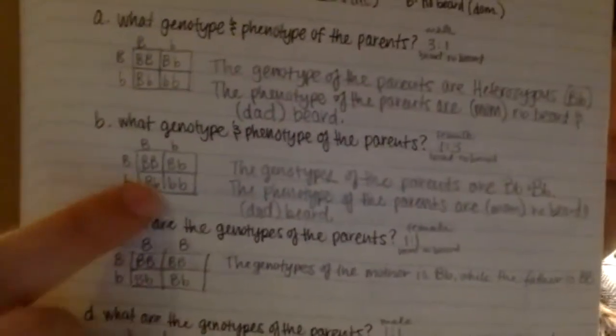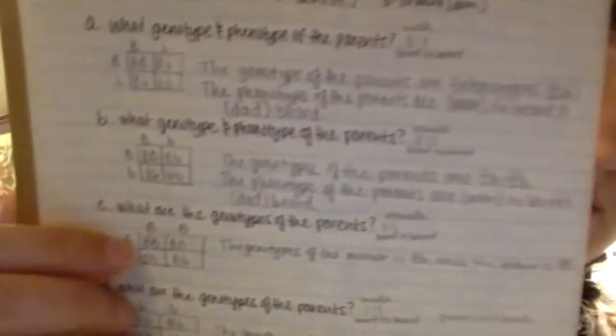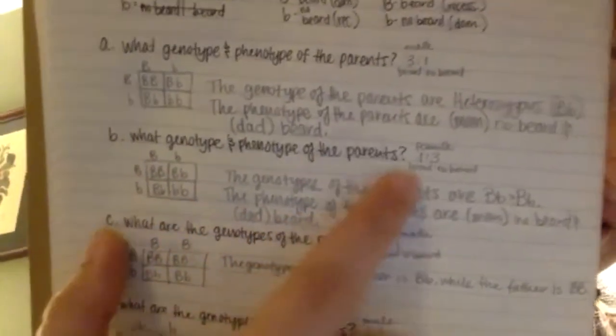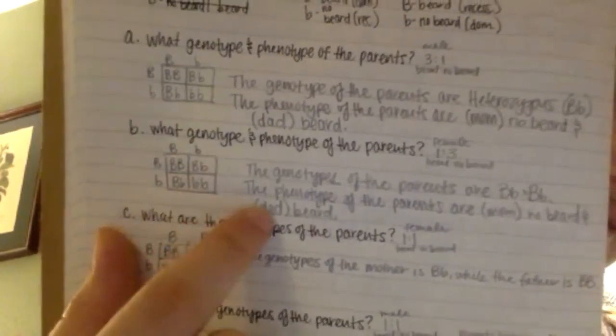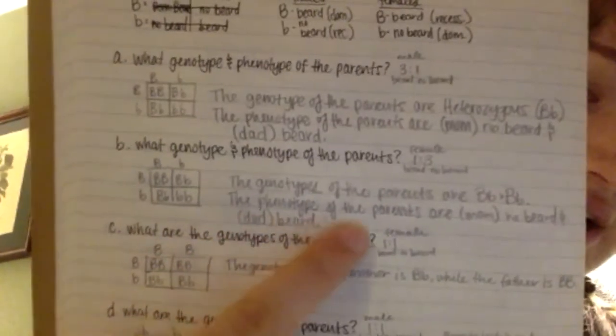All these little b's are what give no beard, whereas the big B is what gives a beard because it's recessive. So that's why this ratio works with this, even though it may not seem like it. It's just backwards, the opposite. They're like reciprocals of each other.